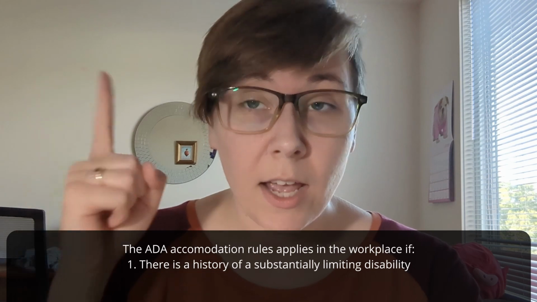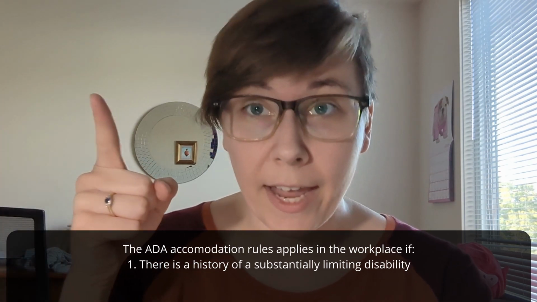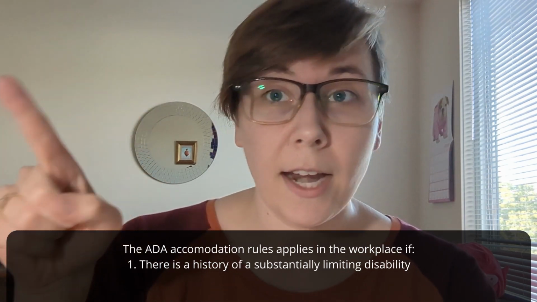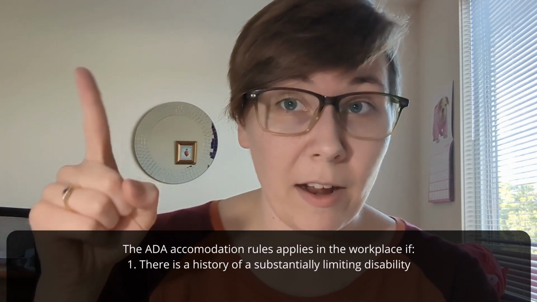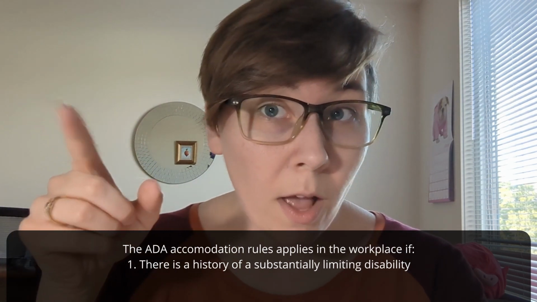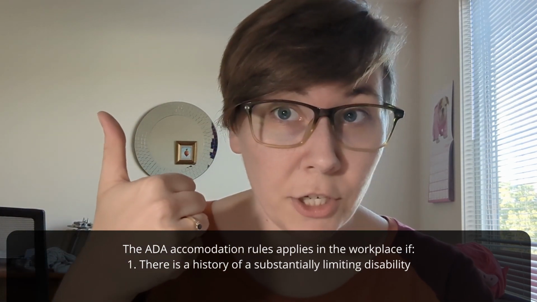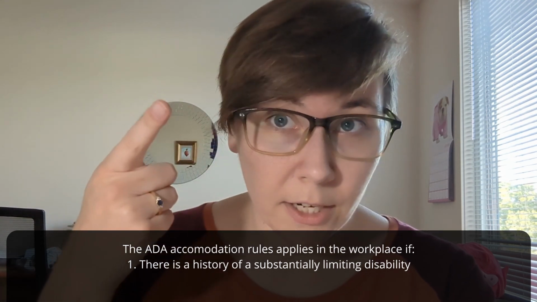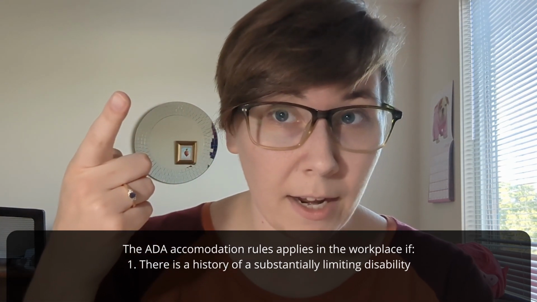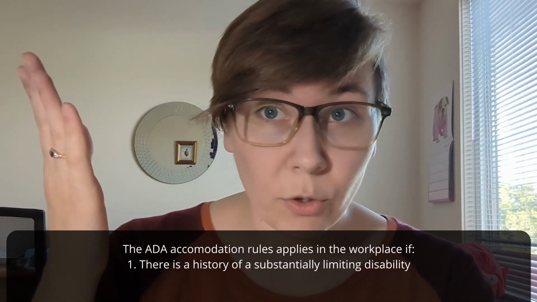So if you're trying to determine whether or not the ADA is applicable to a certain situation regarding work participation with disabilities, you're going to want to just think about these three things. Number one, does the individual have a history of an impairment that impacts multiple things in their life? If the answer is no, either because it's a temporary condition or an easily corrected condition that isn't significantly limiting, then the ADA is not going to apply to them.